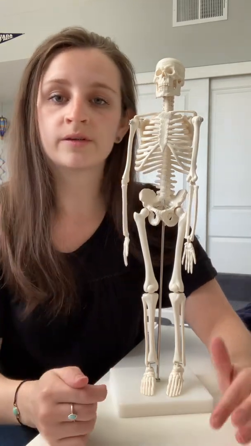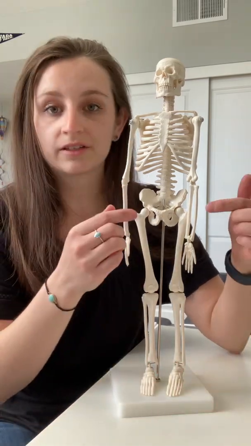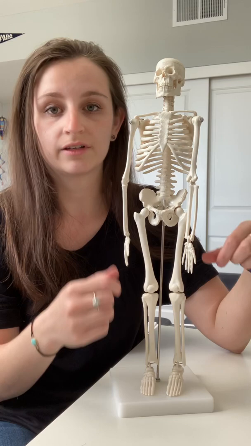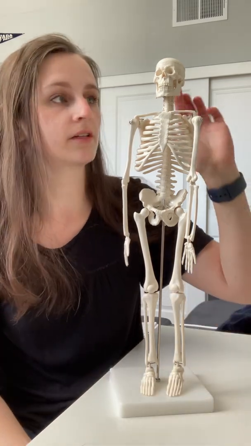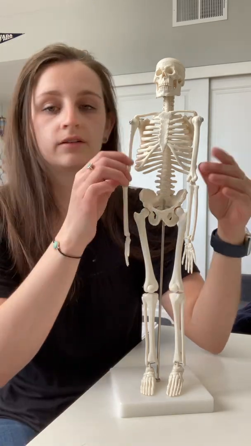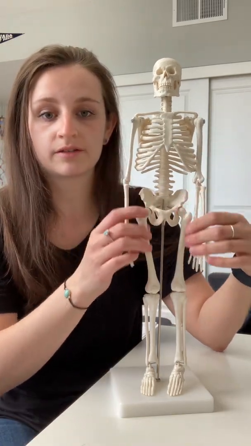The skeletal system is separated into two different things, the axial skeleton and the appendicular skeleton. The axial skeleton is just composed of the head, the rib cage, and then the vertebral column. And then the appendicular skeleton is kind of like our limbs and our pelvis.